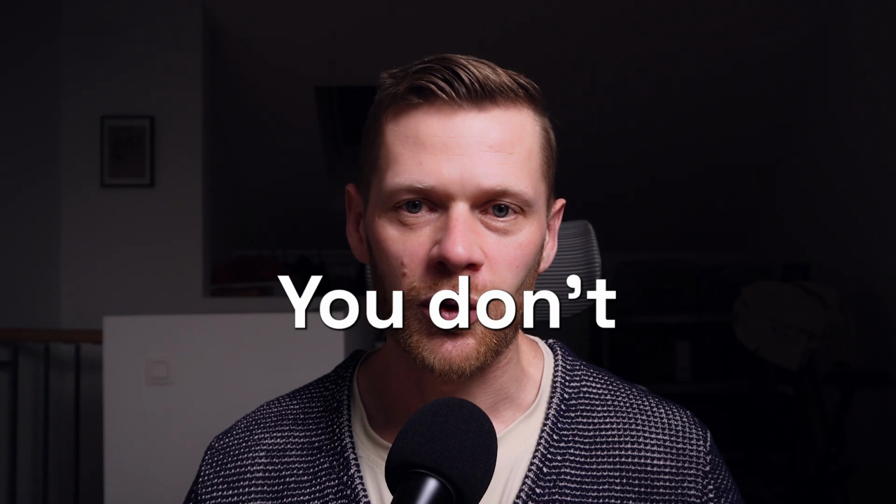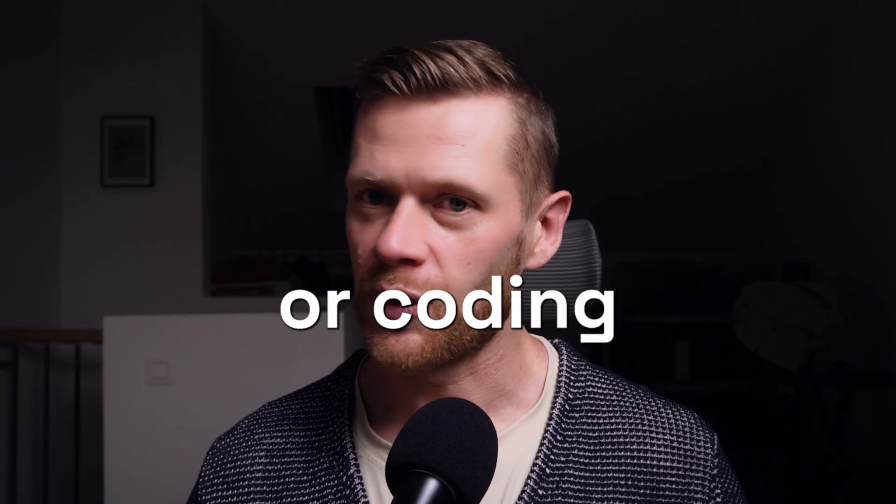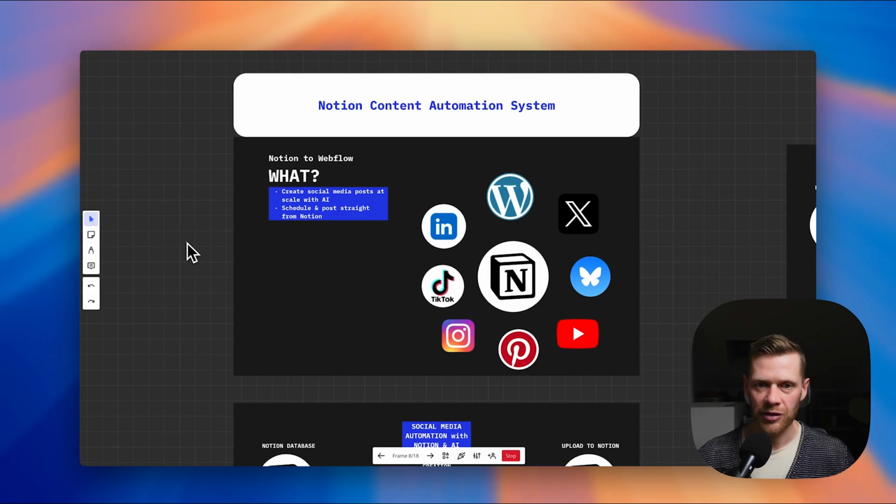And the best part, you don't need any complex tools or coding skills. If you can use Notion, you can do this. And in the next 5 minutes, I'll show you how to turn Notion into your personal content factory. Okay, so let's have a quick overview of this Notion content automation system.